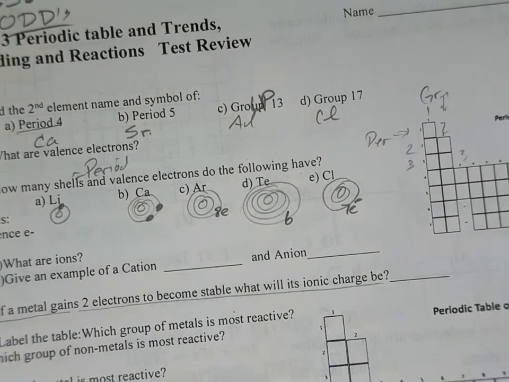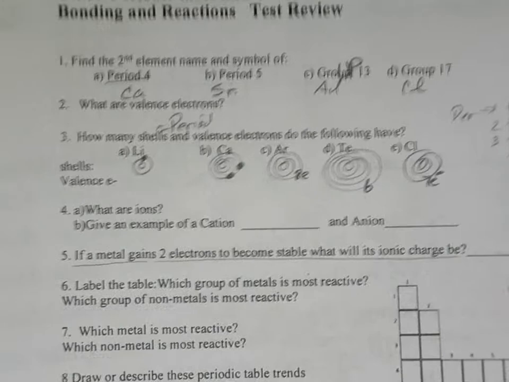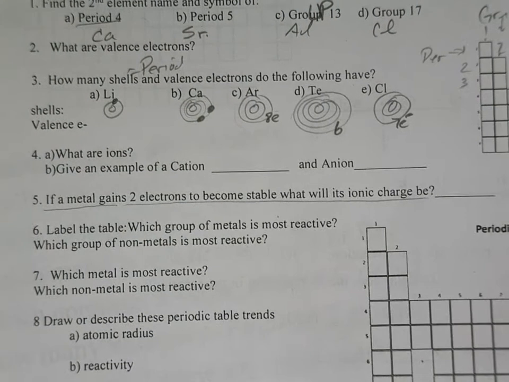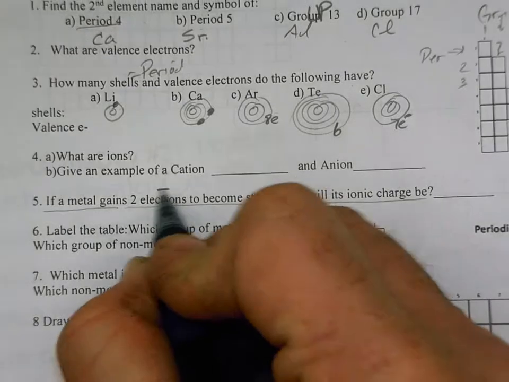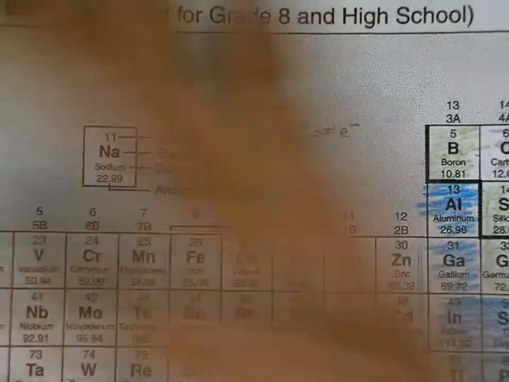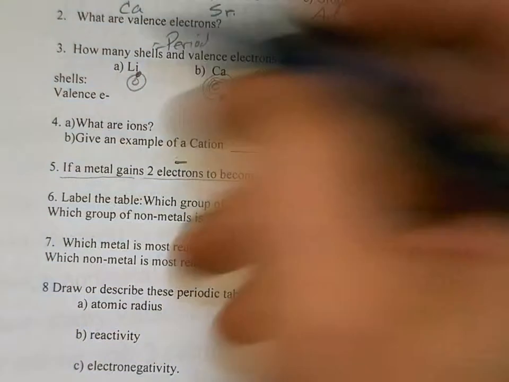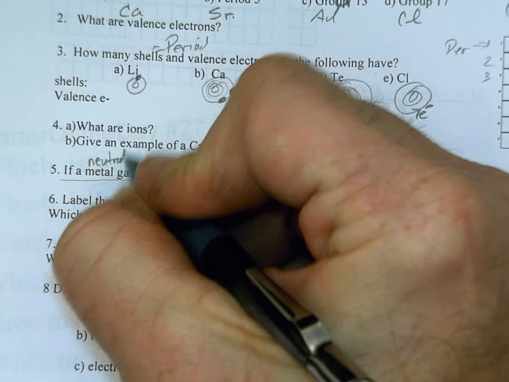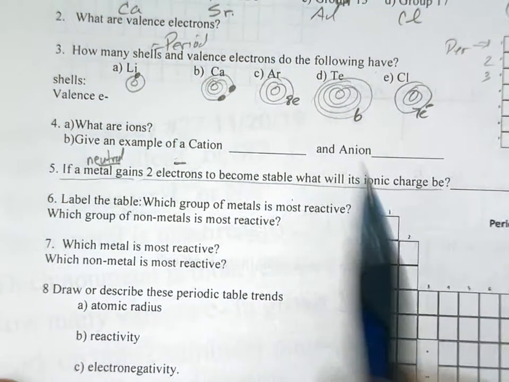All right, I added number 5 because I left it off. So, if a metal gains 2 electrons, what's the charge on an electron? It's negative. Electrons have a negative charge. All these atoms, before they gain or lose electrons, are neutral. All atoms are neutral until they either give or take electrons.